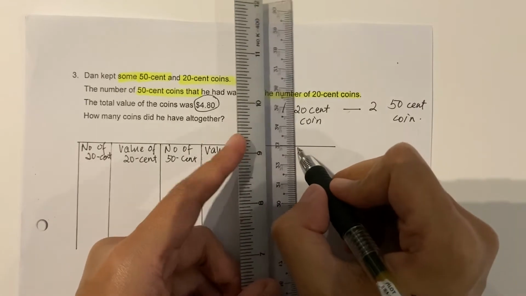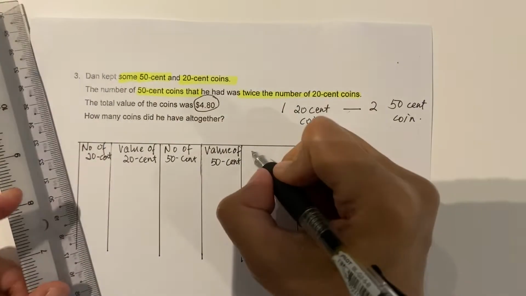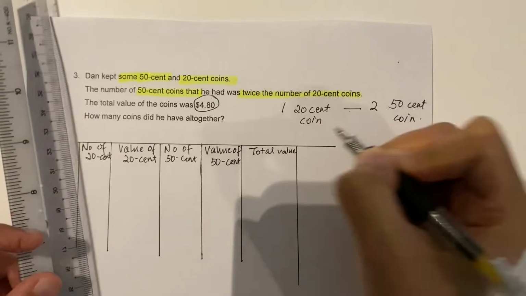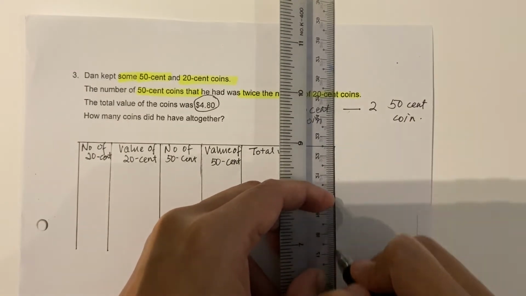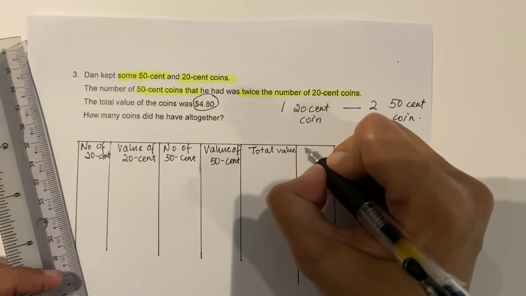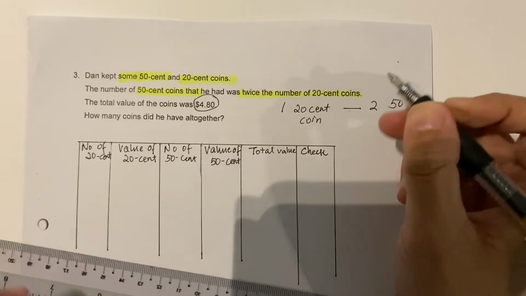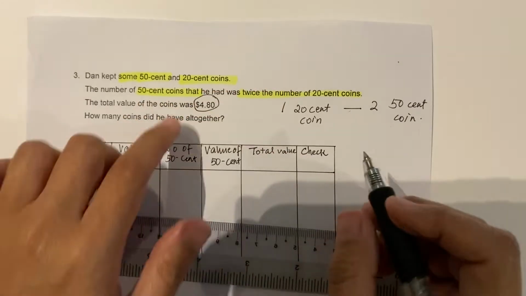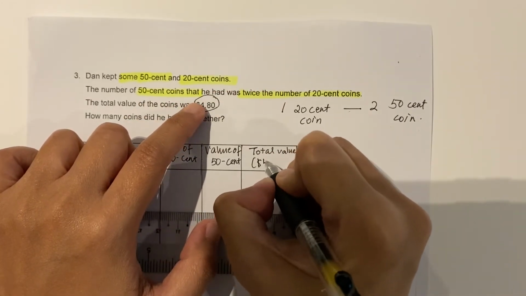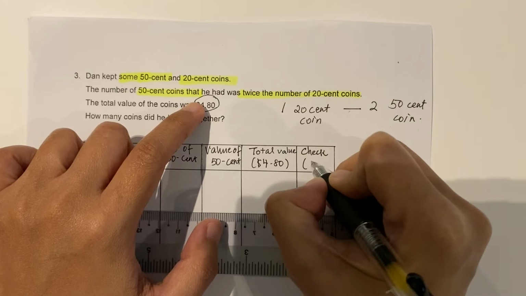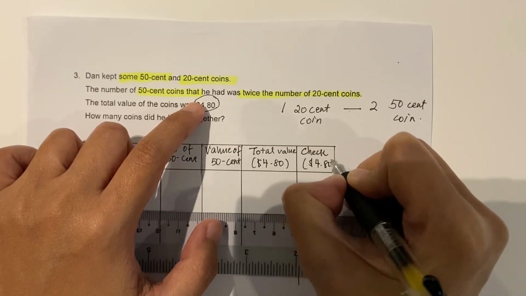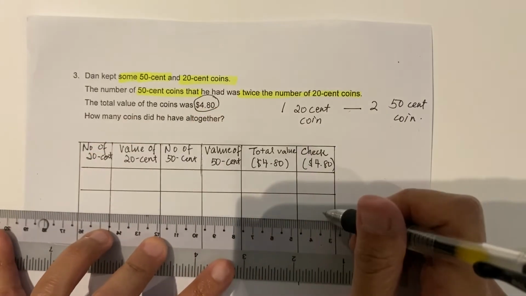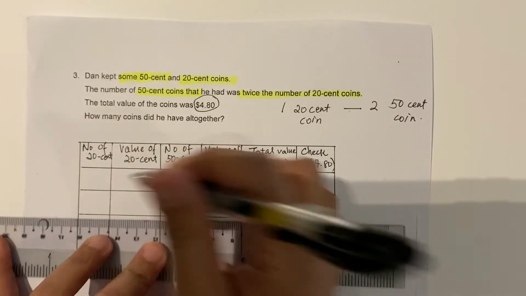Then the next one will be the total value. And the last box is the check box. Now remember, the total value is $4.80, so you have to check for $4.80.